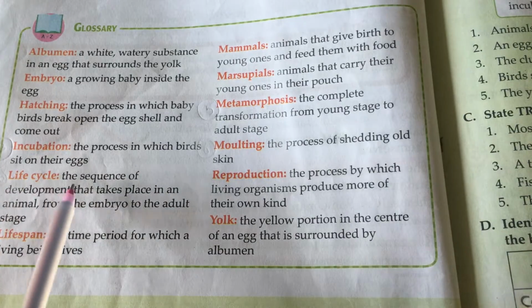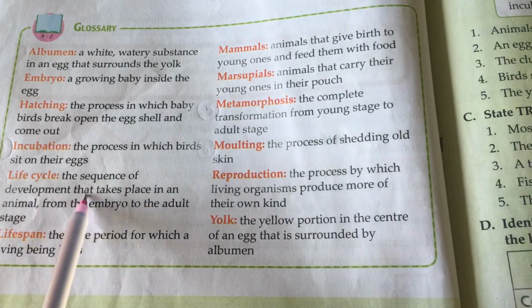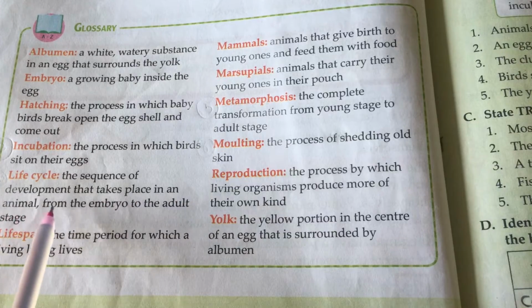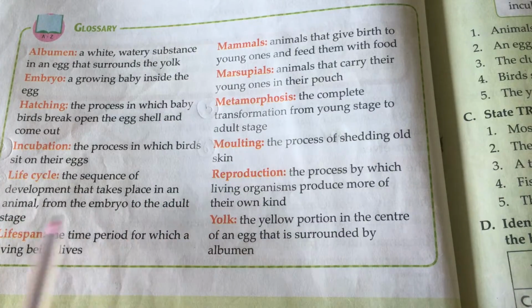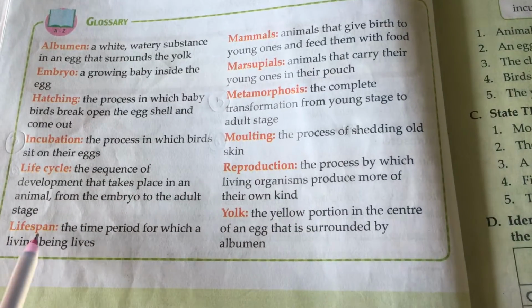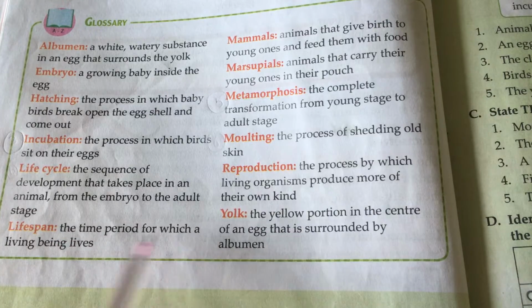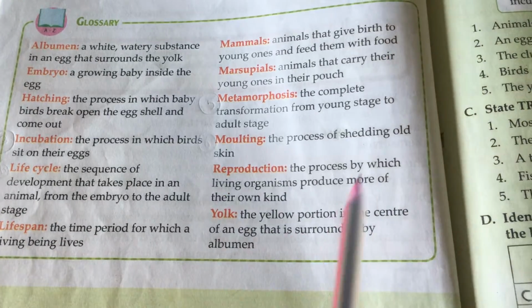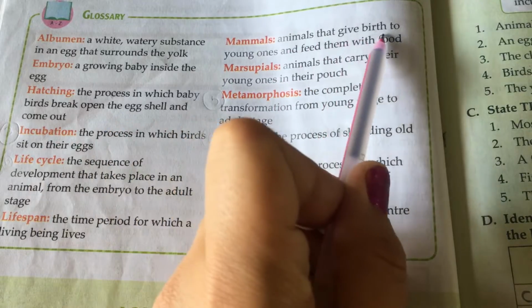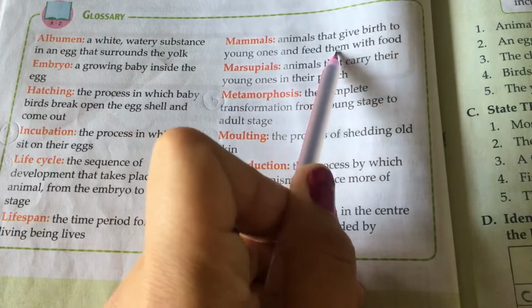Life cycle, the sequence of development that takes place in an animal from the embryo to the adult stage. Lifespan, the time period for which a living being lives. Mammals, animals that give birth to young ones and feed them with milk.